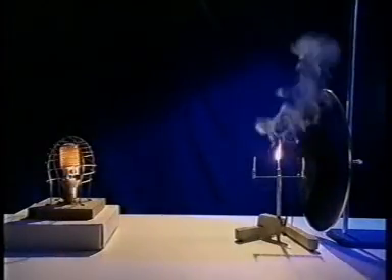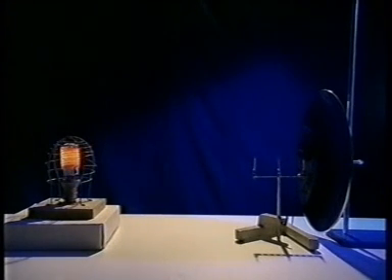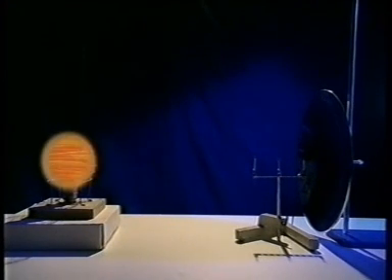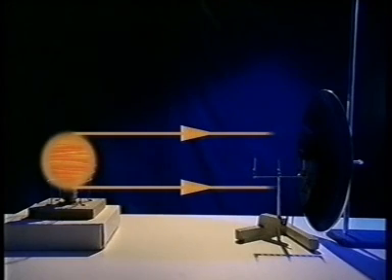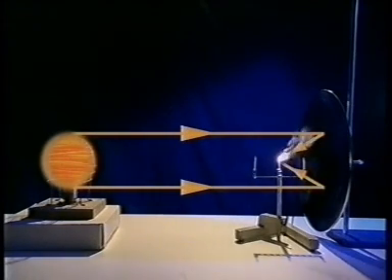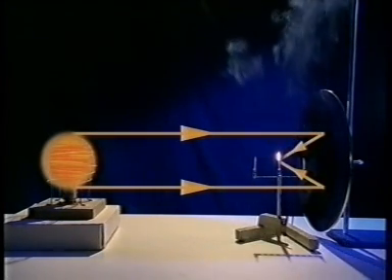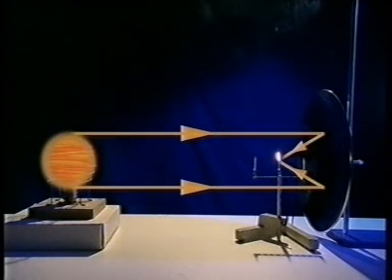But only the middle one ignites. The heat rays arrive at the curved surface and are reflected inwards. Wherever the rays strike, they all reflect to the same central point. This is the focal point of the dish.